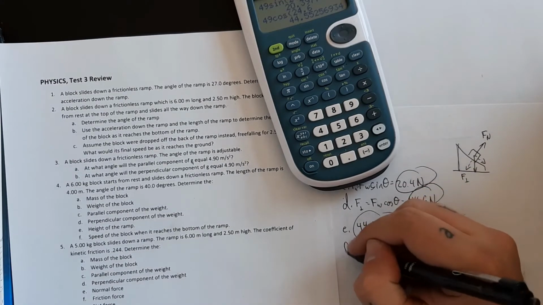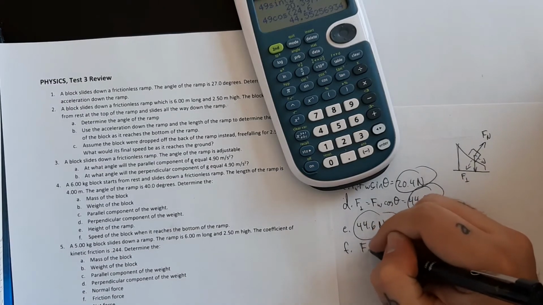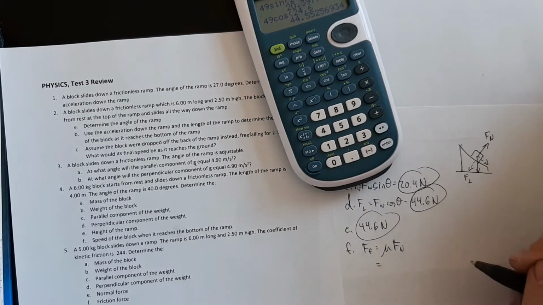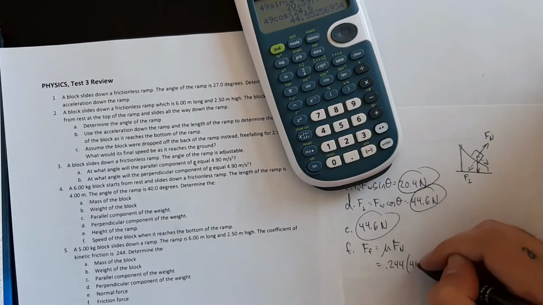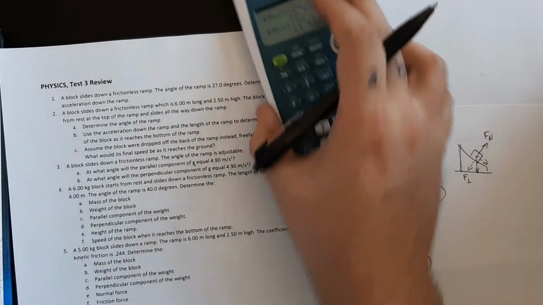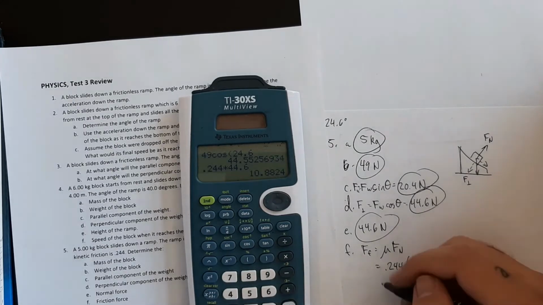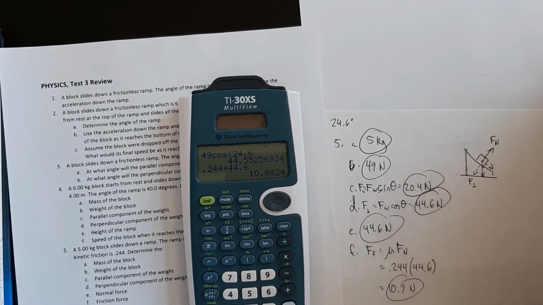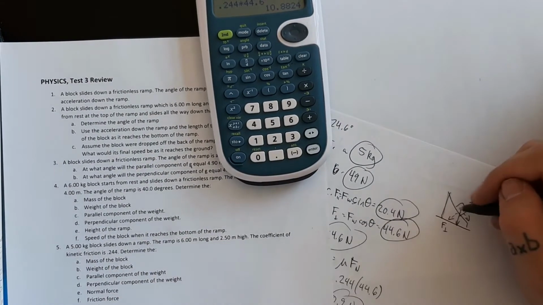F, friction force. Okay. It tells us our coefficient of friction is 0.244. All right, so our formula we have for friction is coefficient of friction times our normal force. We already have our normal force, so we can just plug and chug. All right, so we're going to take 0.244, the coefficient of friction that it told us, and multiply that by our normal force. So 0.244 times 44.6. Okay, and we end up getting 10.9 newtons.